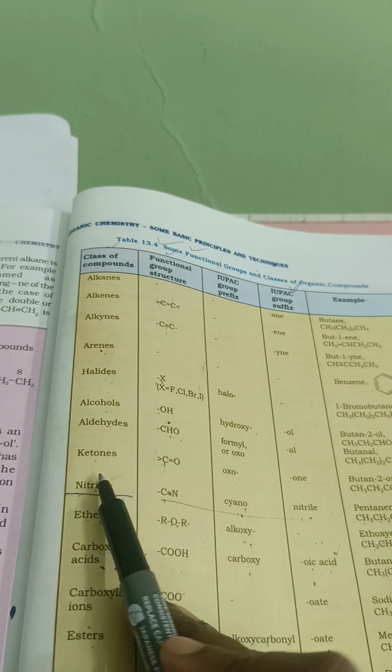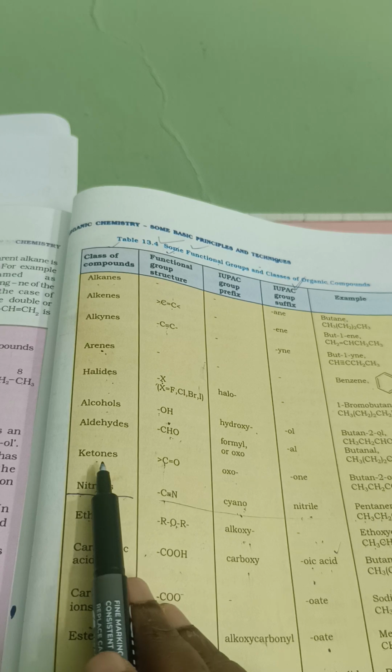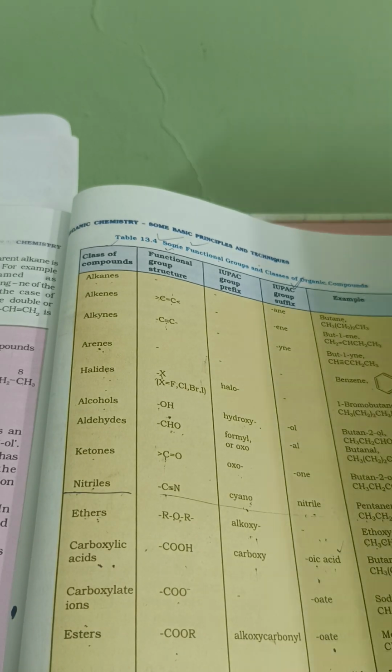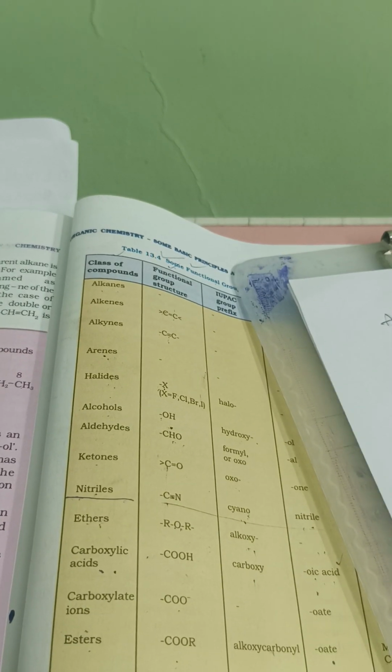Then going to the next class of compound, that is ketone. The next class of compound is ketones. Now you see, I'll take ketone here.